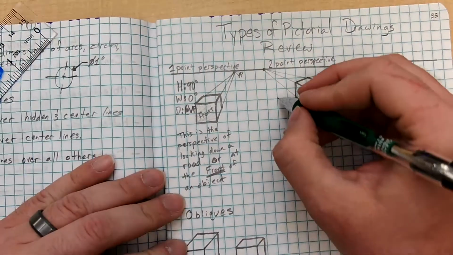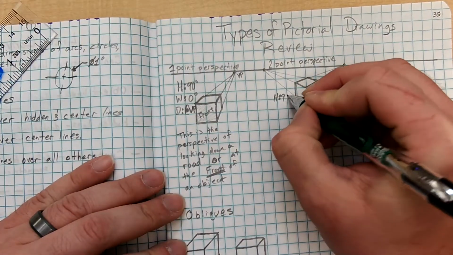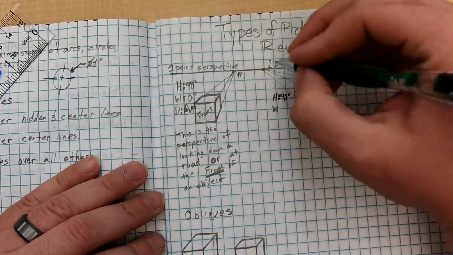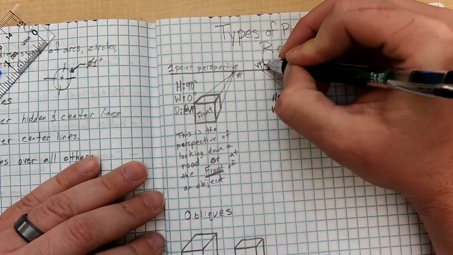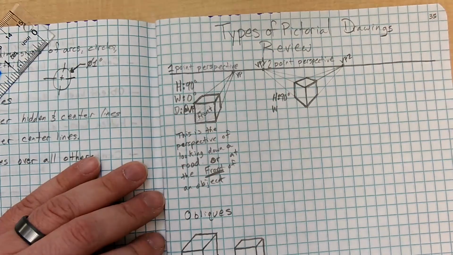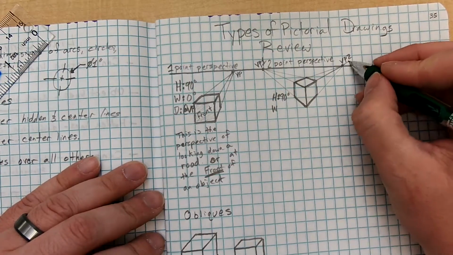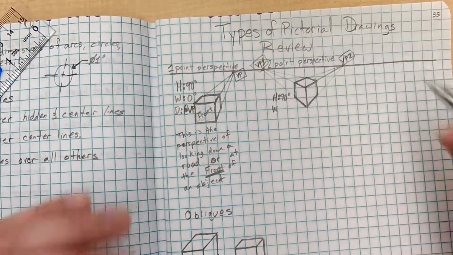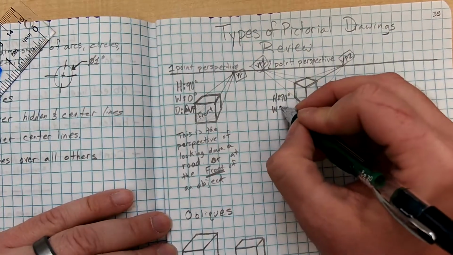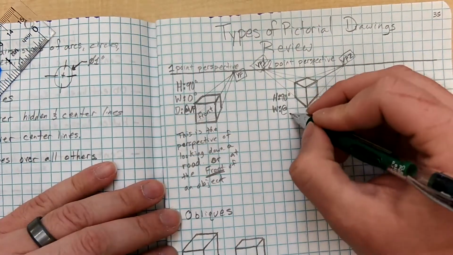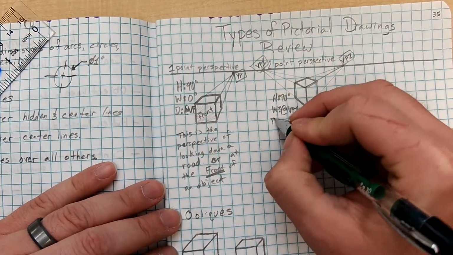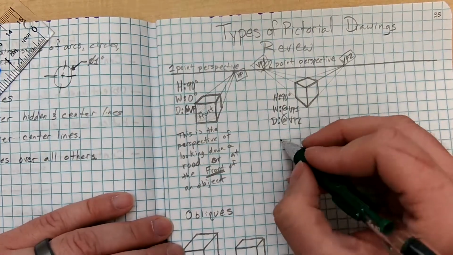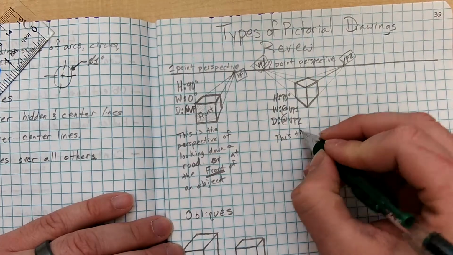But with this, our height is still at 90 degrees. Our width, we have two vanishing points. We'll say vanishing point 1 and vanishing point 2. Maybe that would be better if I wrote that down at the bottom, but I'll box it in so it's not mixed up with that. Our width, that's going at vanishing point 1 on the left, and our depth, that's at vanishing point 2 on the right. This is the perspective.